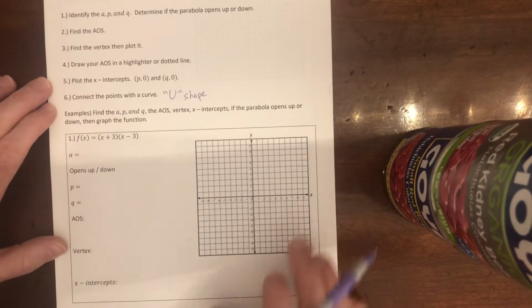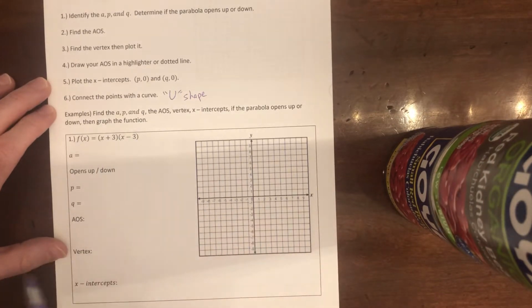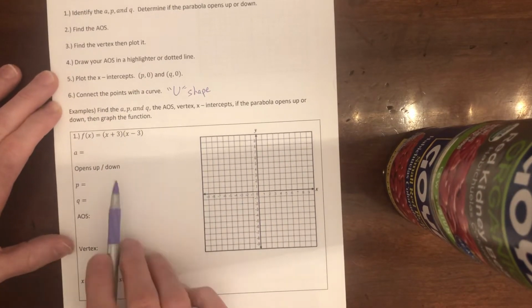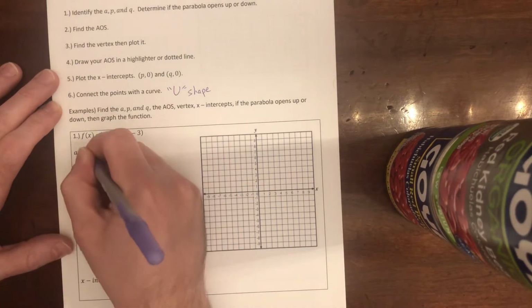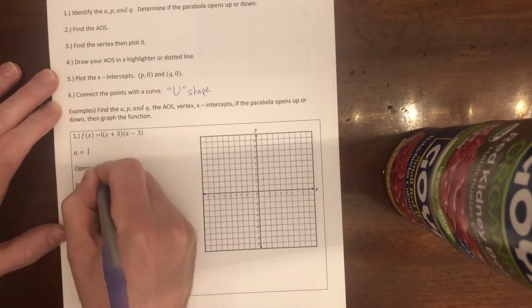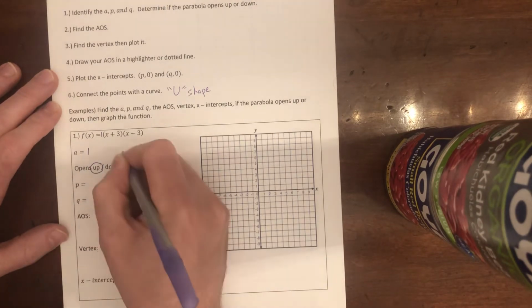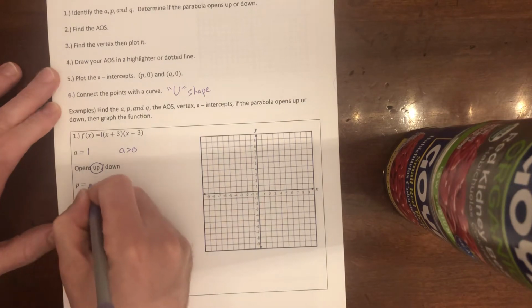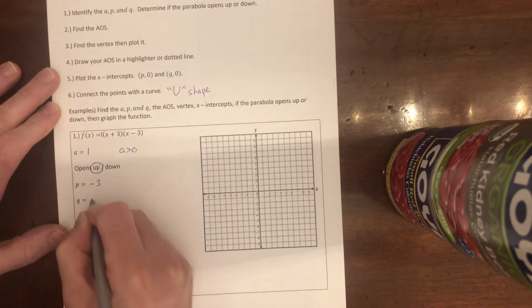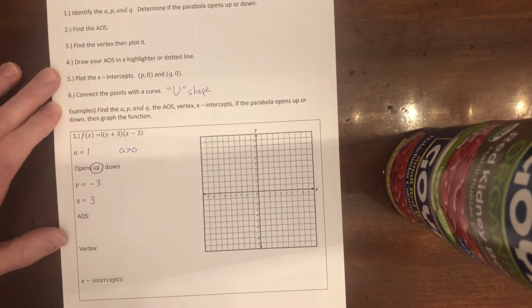So for our first example, they asked us to find all the things we just talked about. So I'm going to go through and look at the first one. There's no number in front. That's an implied 1. So my a is 1, and that's going to tell me that the parabola opens up because a is greater than 0. My p is -3. My q is 3.